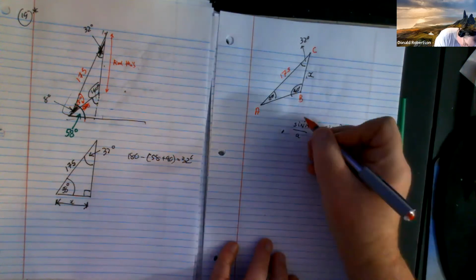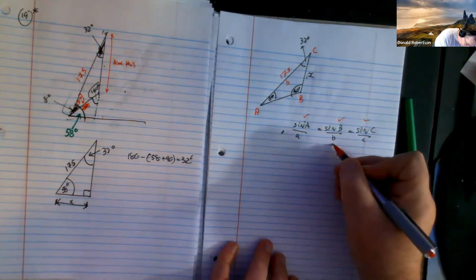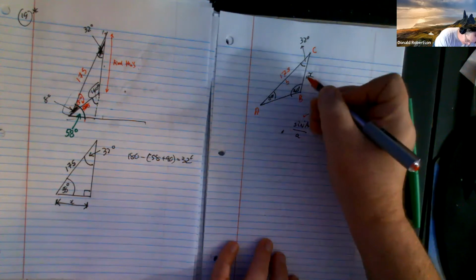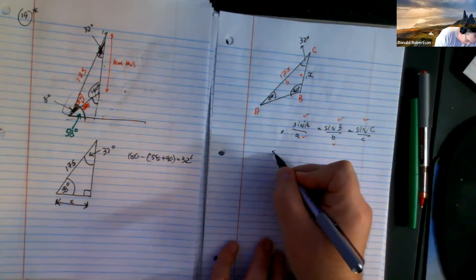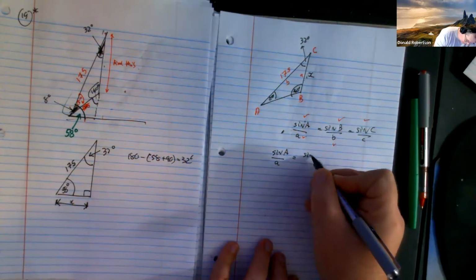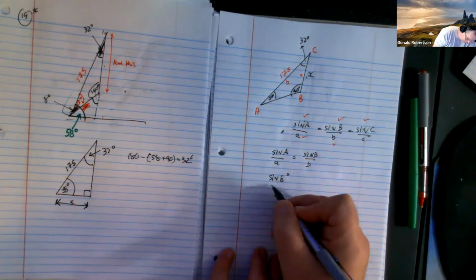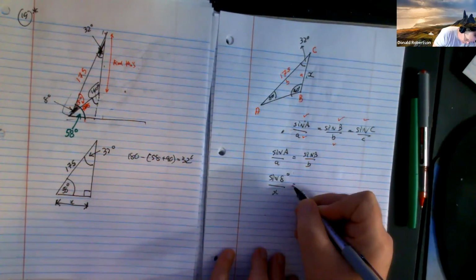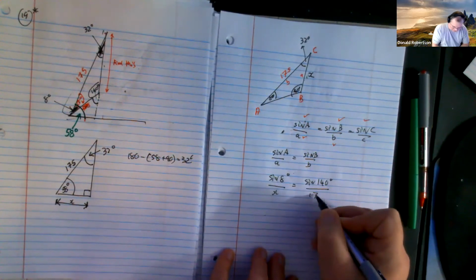What do I know? I know all the angles. I know little b. And I want to do this guy. And isn't this guy called little a? So the sine of angle A over little a is the sine of angle B over little b. The sine of 8 degrees over, I'm calling it x, is the sine of 140 degrees over 175. And then I'll just leave that guy.